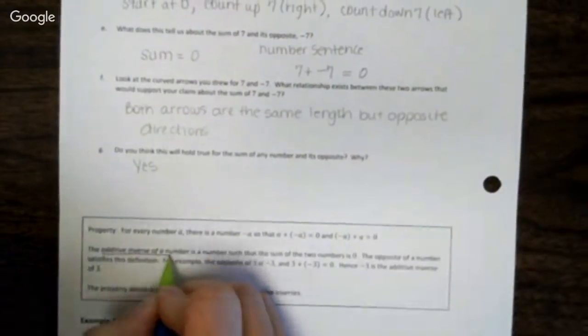So this whole idea of going up and down the same amount is called the additive inverse of a number. So additive inverses will always add up to 0. So 3 and negative 3, 2 and negative 2, those are additive inverses. So the additive inverse of negative 3 is 3.